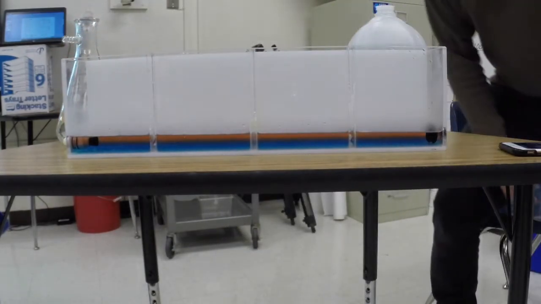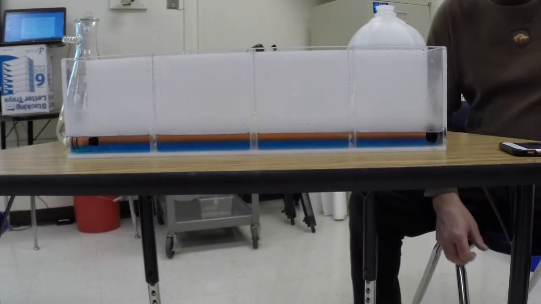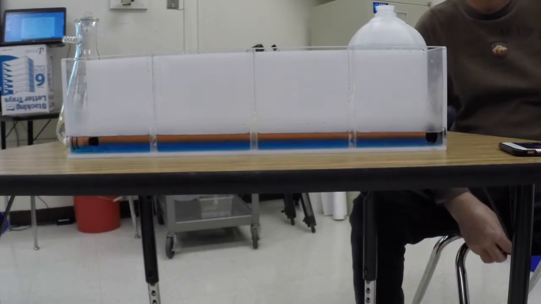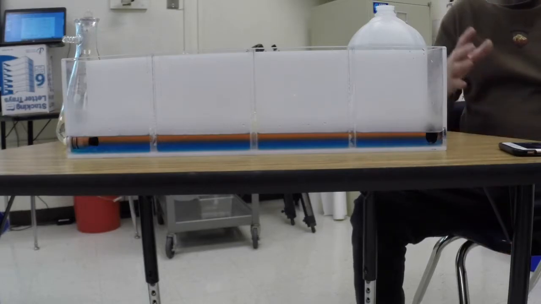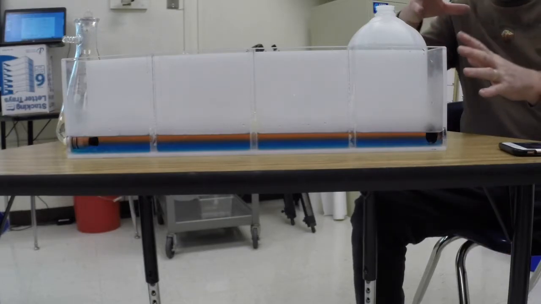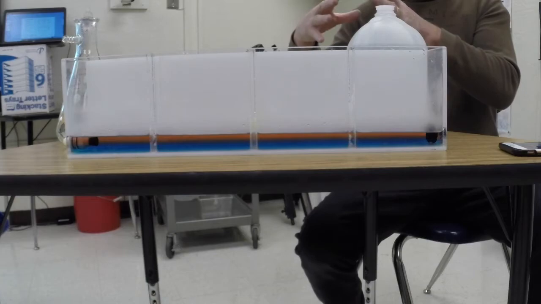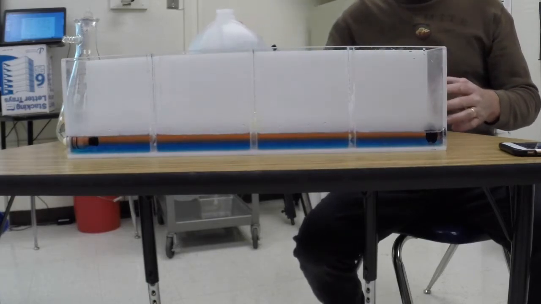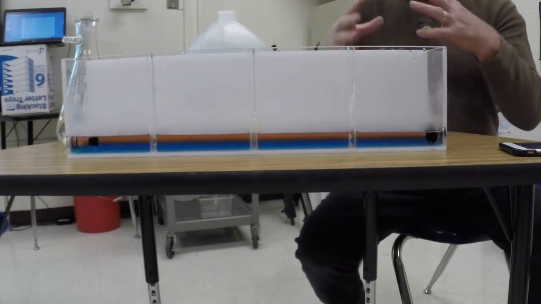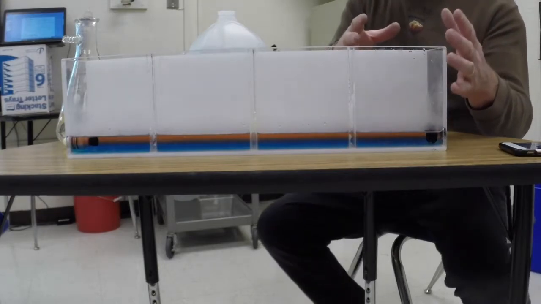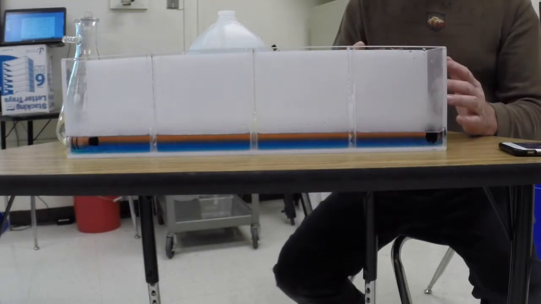So what happens with the speed of the molecules when you heat something up? The molecules in the liquid are moving around, and when you heat them up, those molecules end up moving faster and faster, and they move further apart.